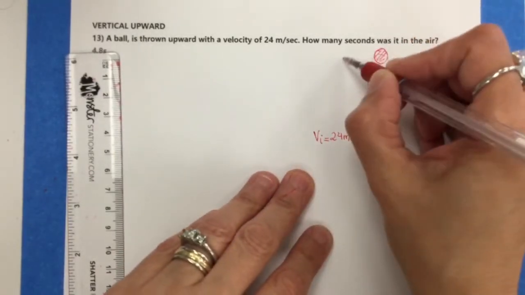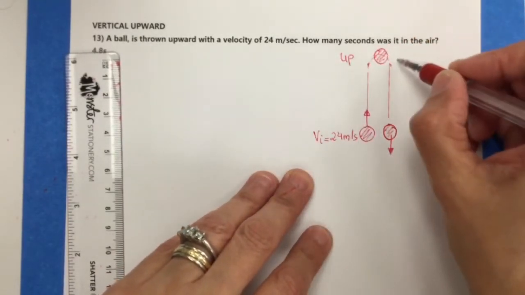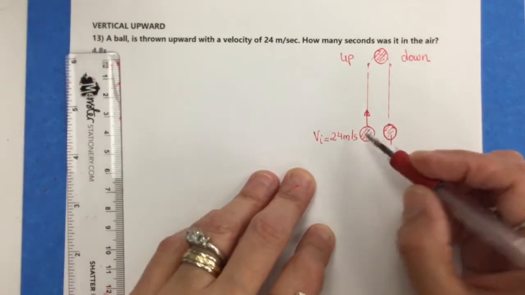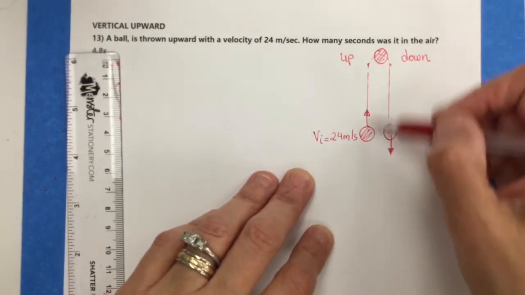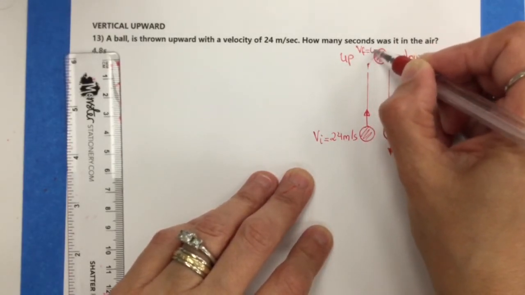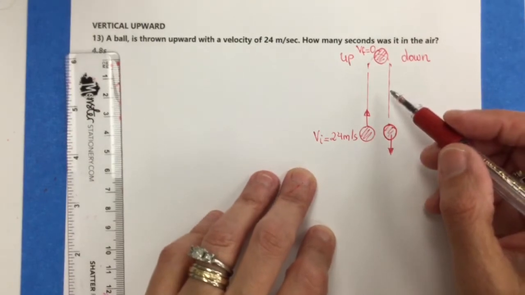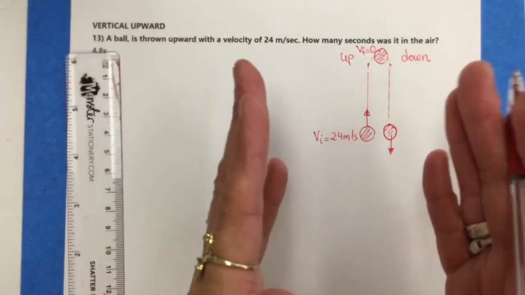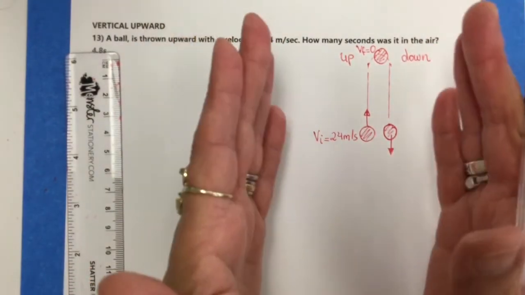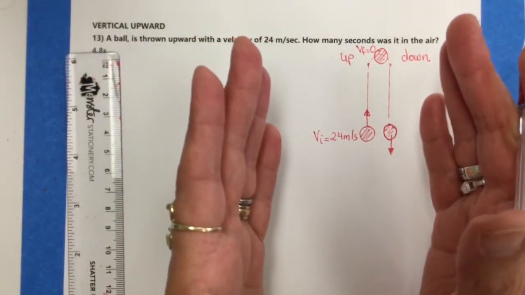One is going upward and the other one coming downward, right? So in this case, going upward, the final velocity here is 0. So we have to consider which side we are going to choose to solve this problem.